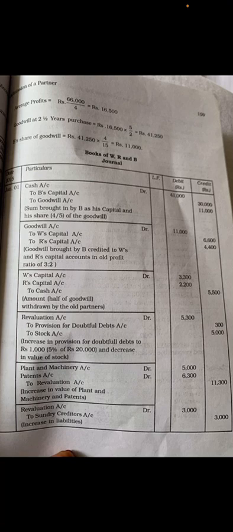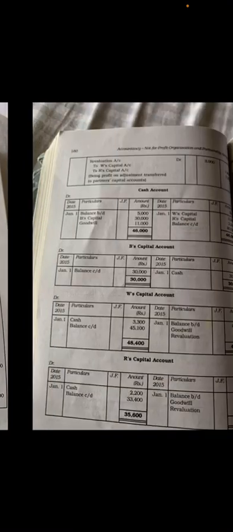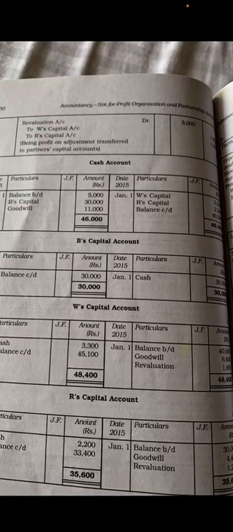When you do that, your journal entry will be plant and machinery account debited, patent account debited to revaluation account. So 5,000, 6,300 and 11,300. Next is the liability I told you about. There was 3,000 liability which was not recorded. That has to be recorded. So revaluation account debited to sundry creditors account.